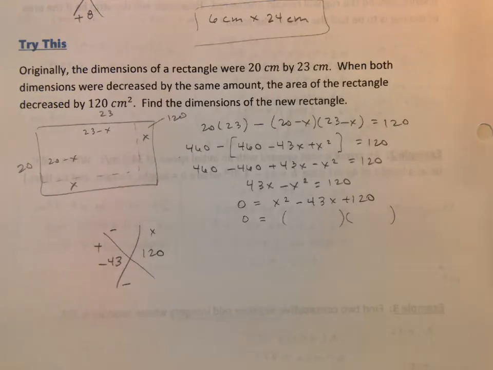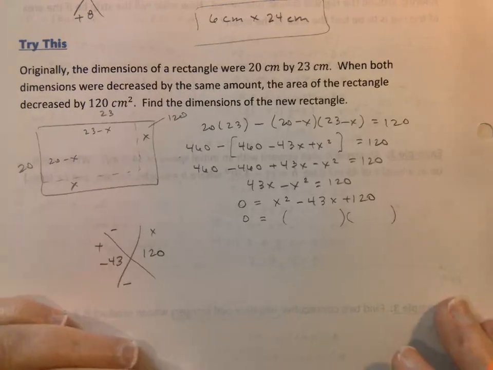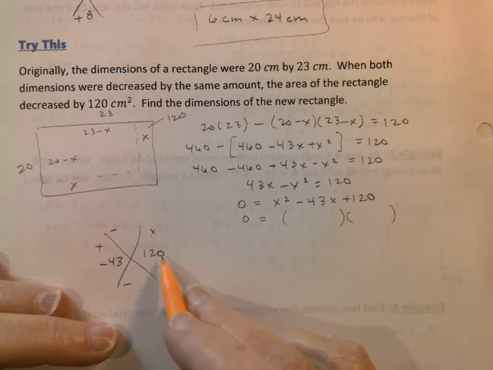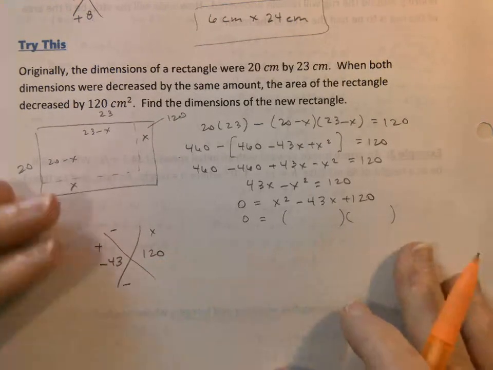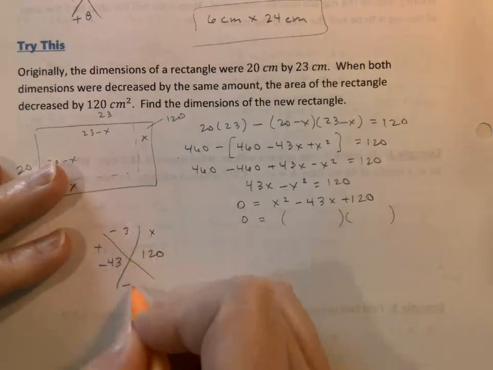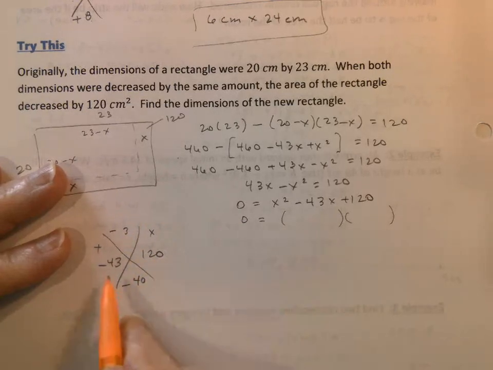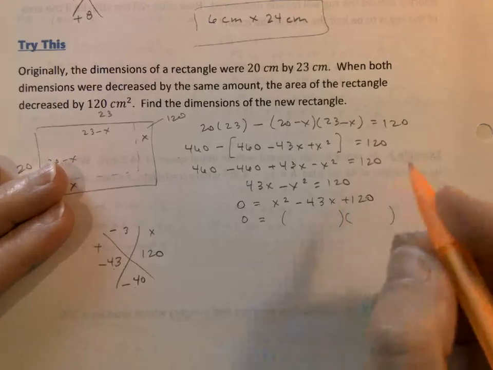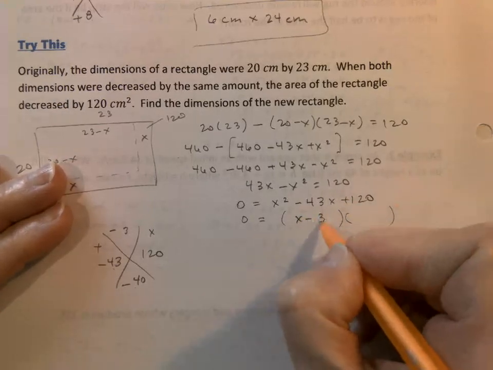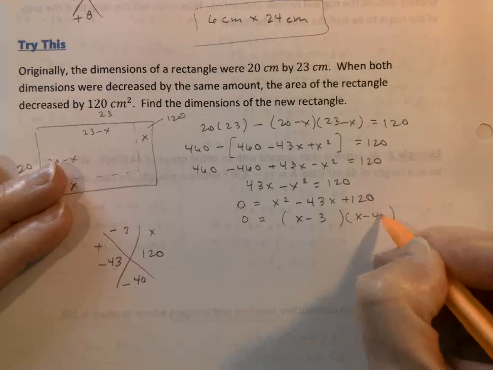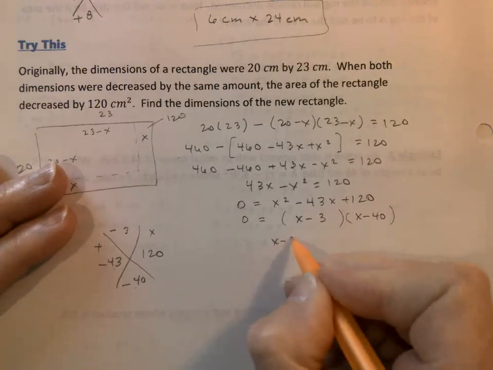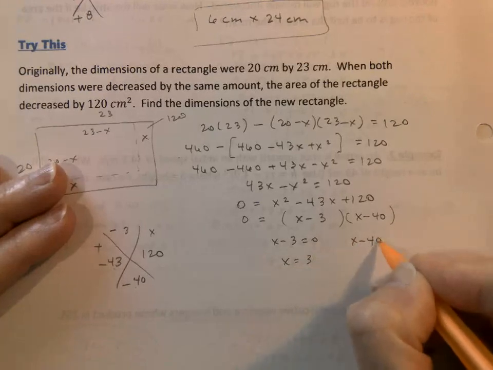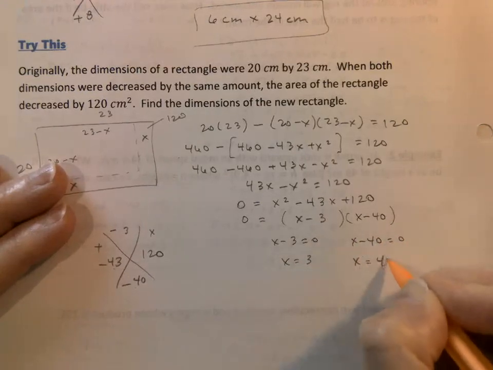And let's see. Factors of 120 would be like 2 and 60, 3 and 40. All right, so 3 and 40. If I add those together, it gives me negative 43. If I multiply them together, it gives me positive 120. So I have x minus 3 and x minus 40. So x minus 3 would equal 0, so x would equal positive 3. And x minus 40 would equal 0, so x would equal positive 40.